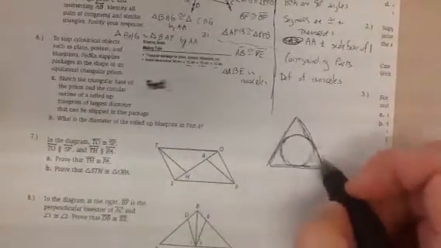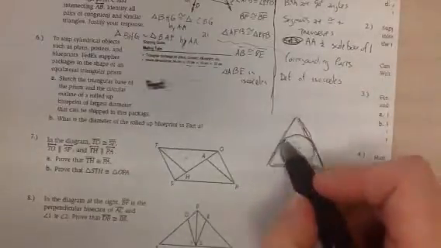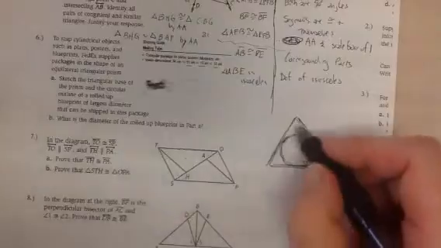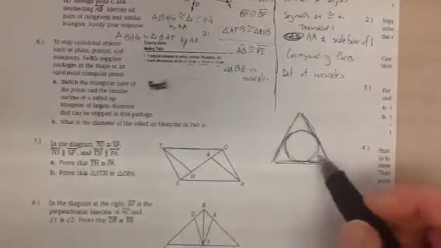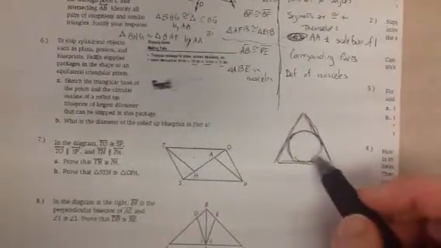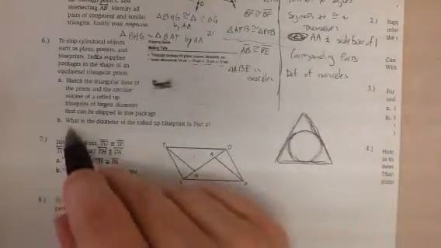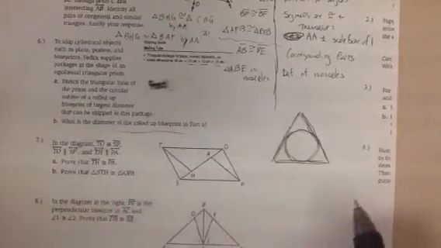Notice that this is pretty smart. It's a use of inscribing a circle inside a triangle in order to get something circular mailed, but have these corners that protect it, and not have to build something circular itself, which can sometimes be a pain. So that's just part A. There's the sketch, right? Part B says, what is the diameter of the rolled up blueprint in part A?